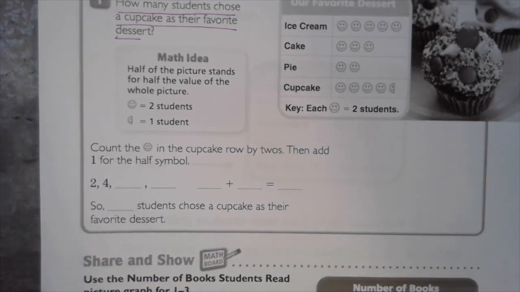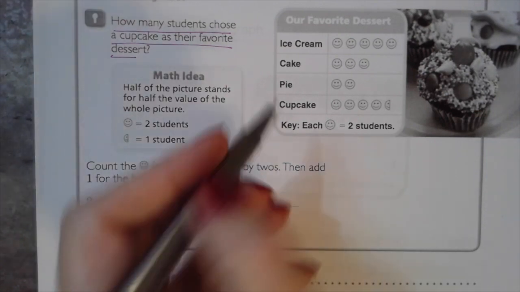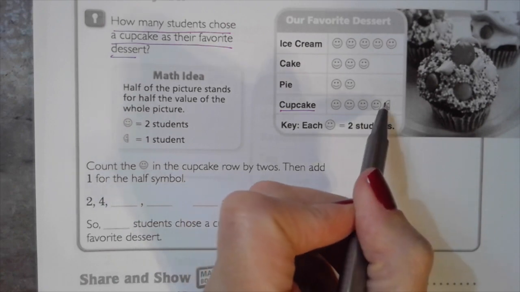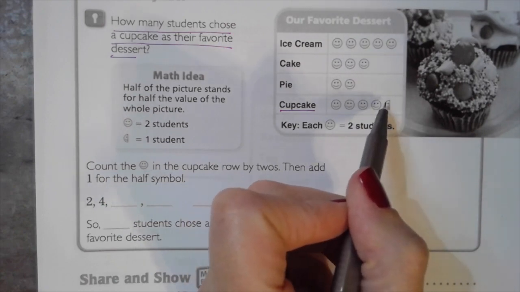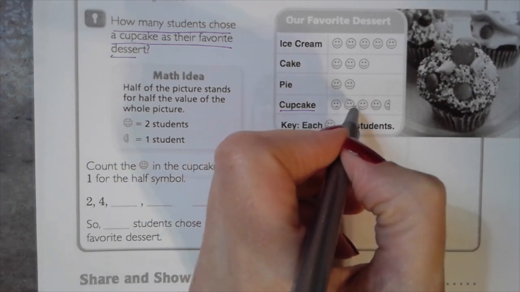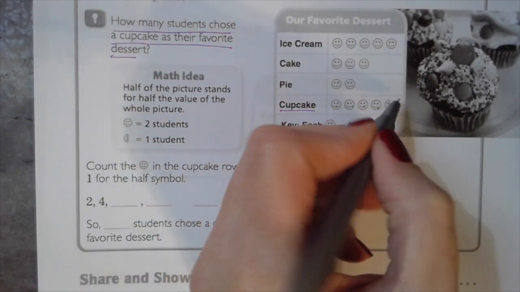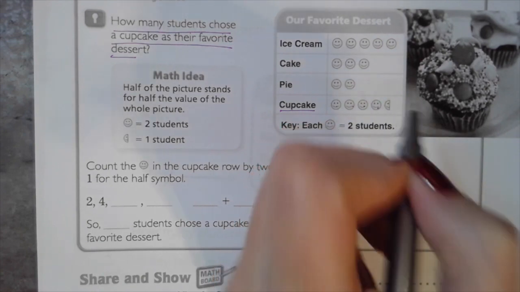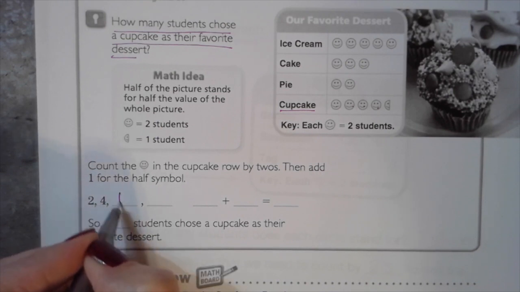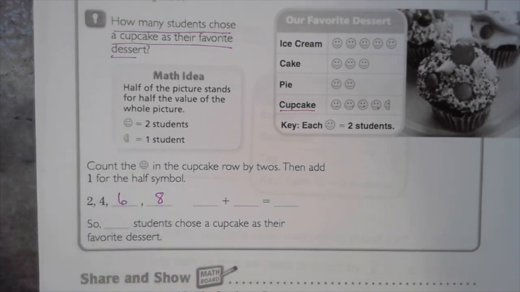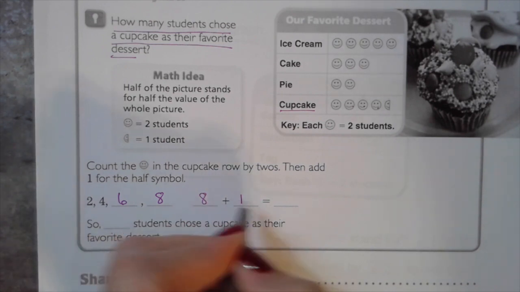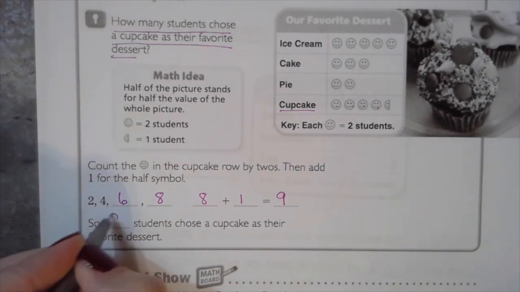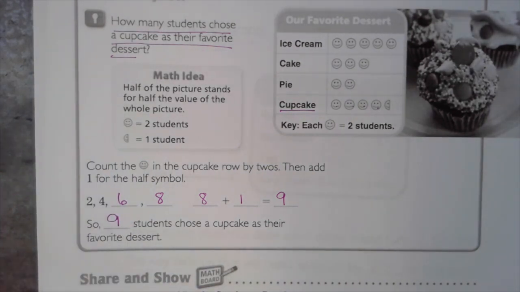So now let's look at cupcake. I'm going to underline it. That's what we're counting. So we're going to count by 2s until we get to this one, and we can't count by 2s anymore. So let's see. 2, 4, 6, 8. 8 and then 1. What is that? Right, it's 9. 2, 4, 6, 8. And 8 plus 1 equals 9. So 9 students chose cupcakes as their favorite dessert.